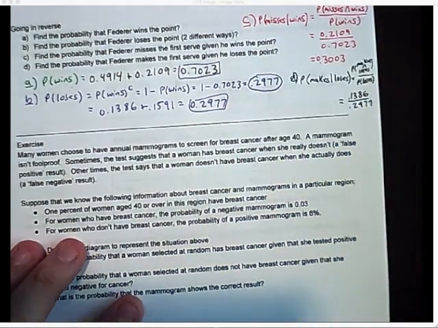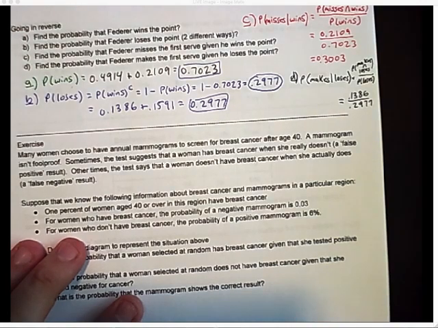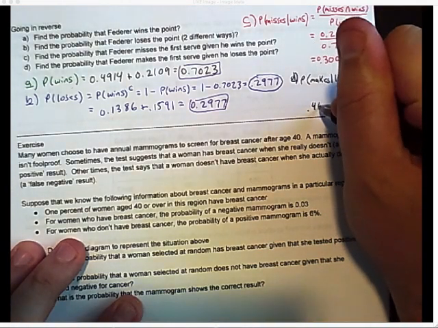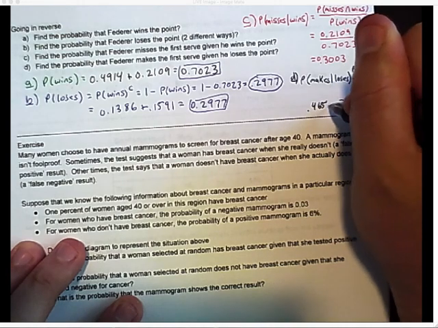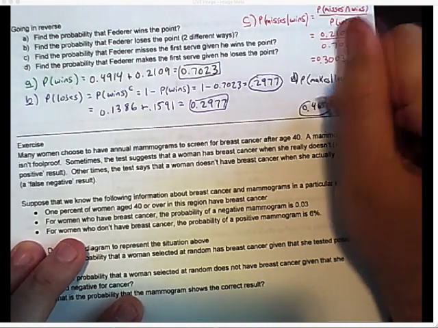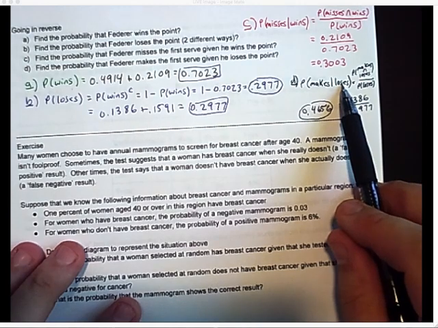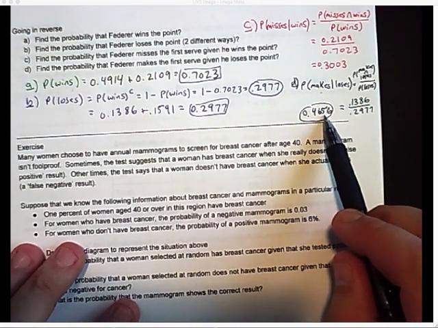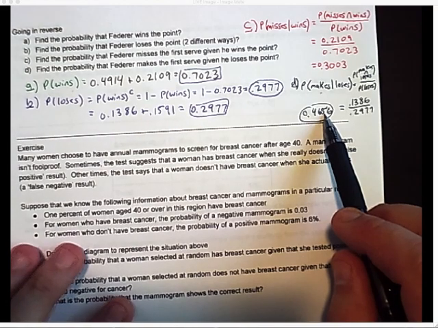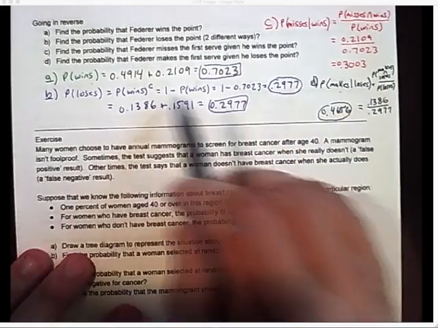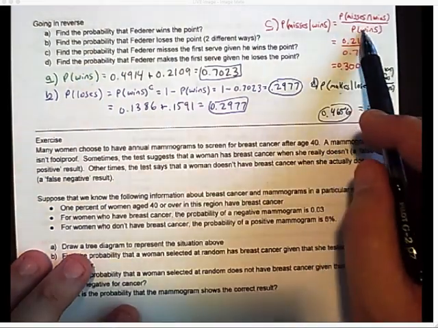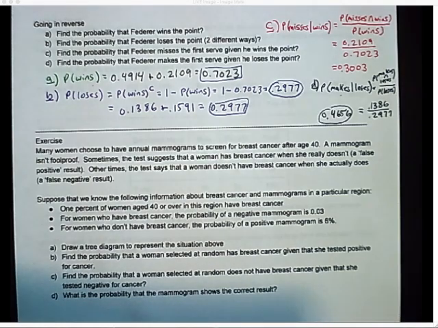So if I take 1386 divided by 2977, all right, that gives me 0.4656 if I round. All right, so given that he lost the point, what's the probability that he made his first serve? 46.56% chance. So these are a little bit harder. You just have to read the question very carefully, utilize your formulas, and utilize the tree diagram that you made.